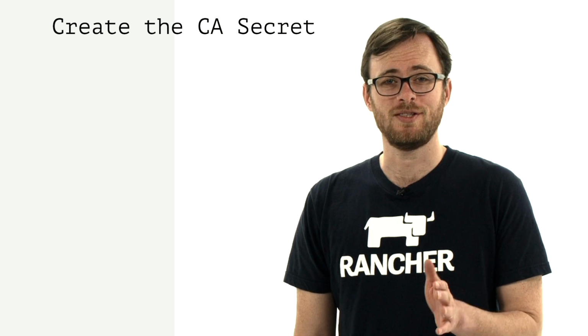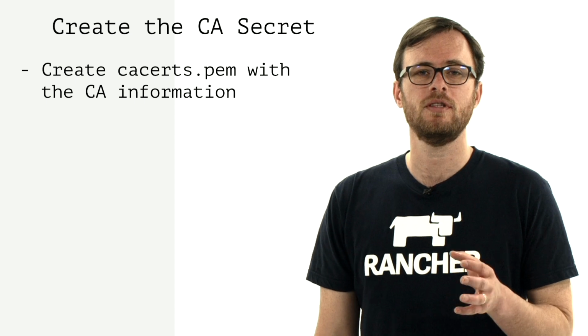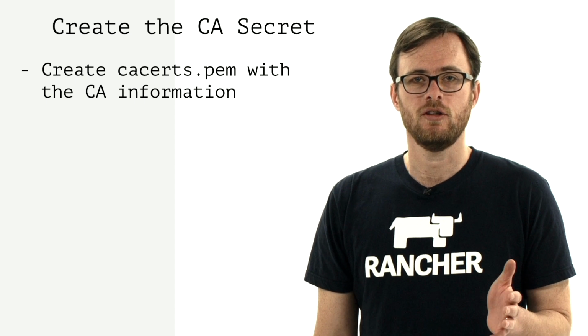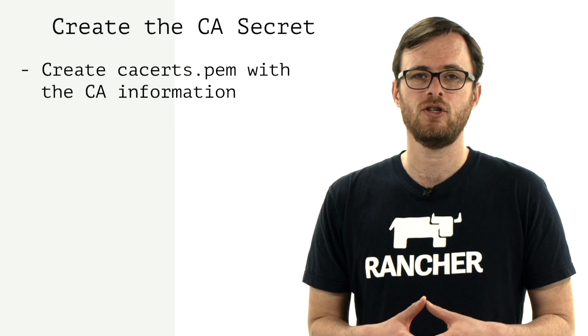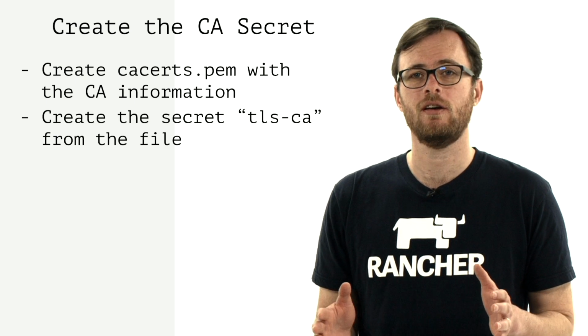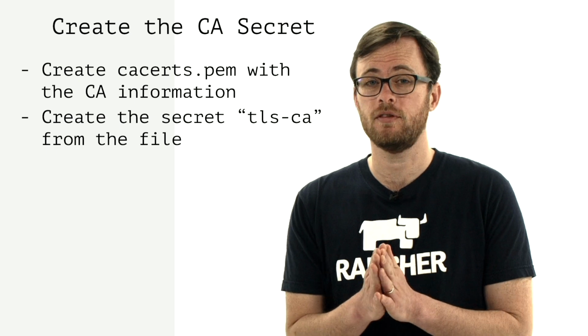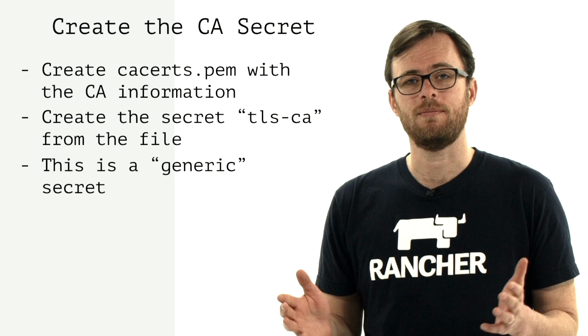And if you're using a private CA, you'll create a generic secret in the cluster and populate it with the CA data. On your local machine, create a file called cacerts.pem with the private CA information. From the same machine, create a secret called tls-ca from this file. This secret is of the type generic.